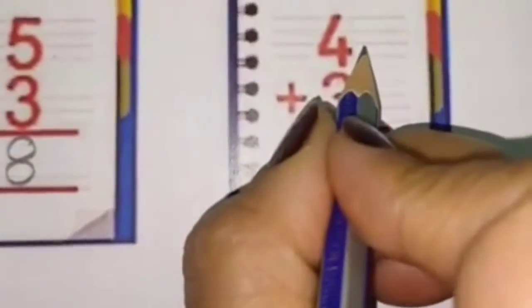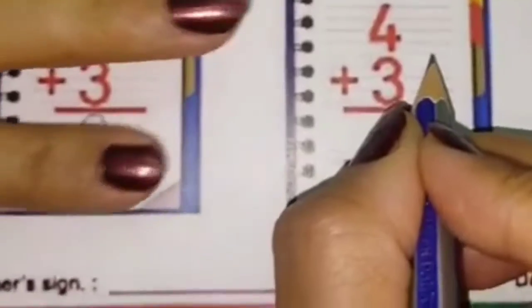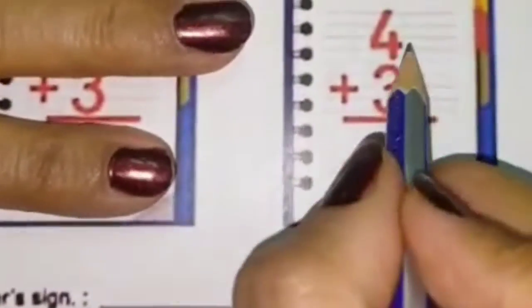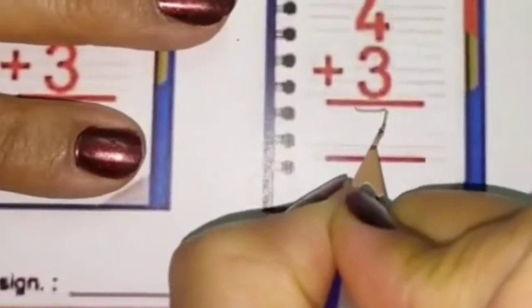Next 4 plus 3. Again 4 in our head and 3 on our fingers. After 4, 5, 6, 7. Answer is 7.